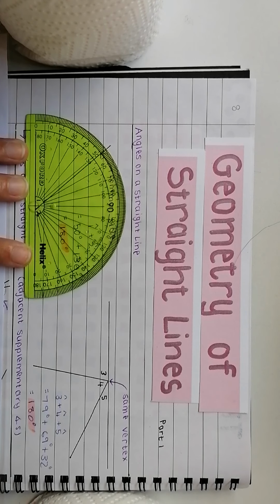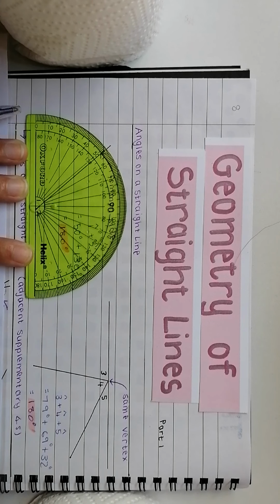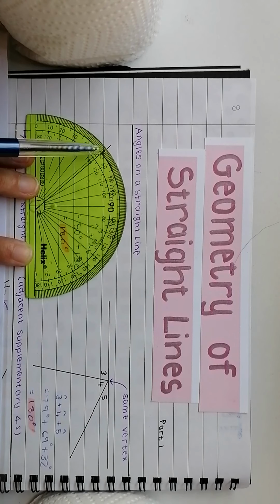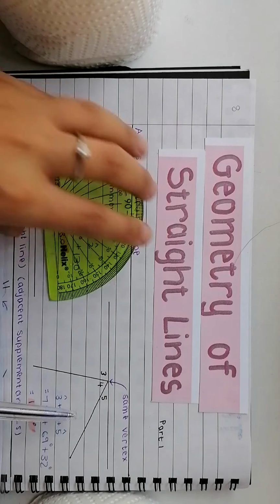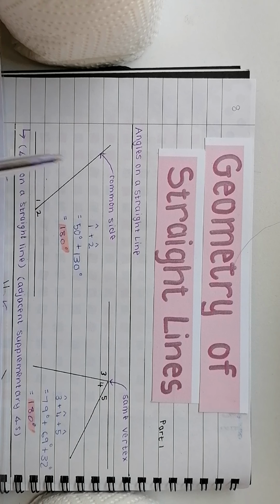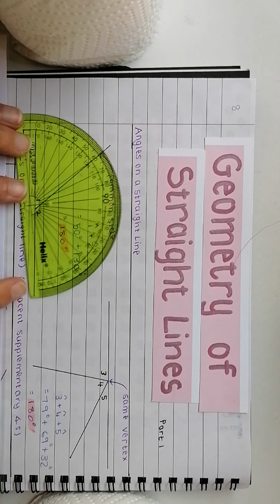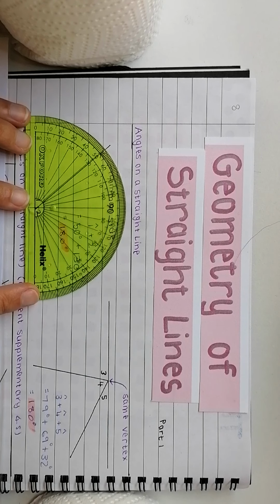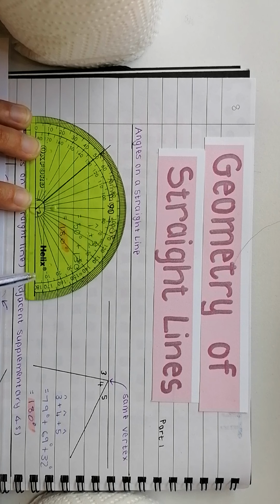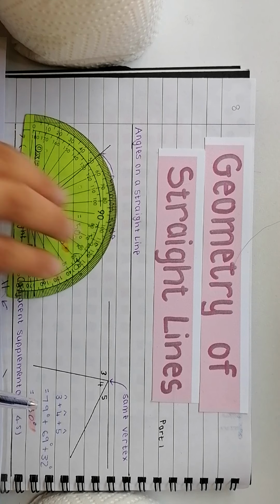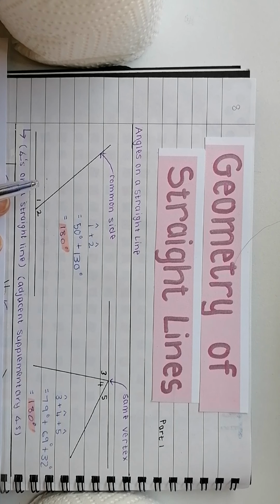The first angle, when we place it on the straight line, we're going to measure it from 0 until where this line is. And we get to a value of 50 degrees. So angle 1 is 50 degrees. Now on the other side of this common side, the adjacent angle, we will measure that, angle 2. And we are going to now start measuring from 0 on this side, all the way to 130. This means angle 2 is 130 degrees. Therefore, angle 1 plus angle 2 give us the sum to 180 degrees.